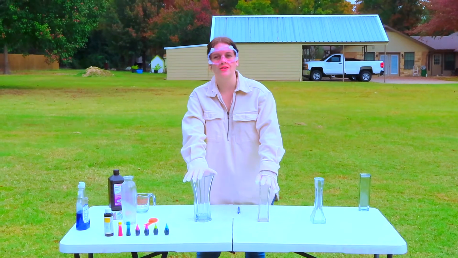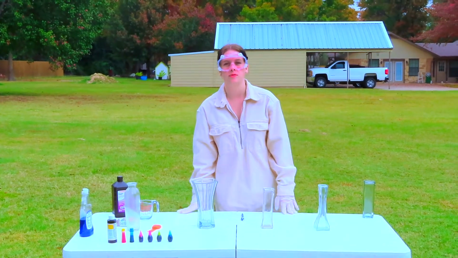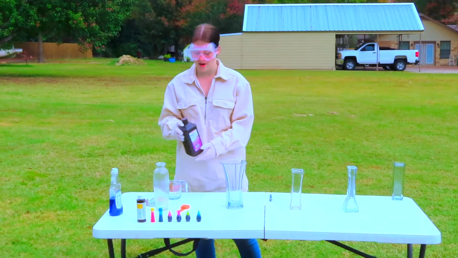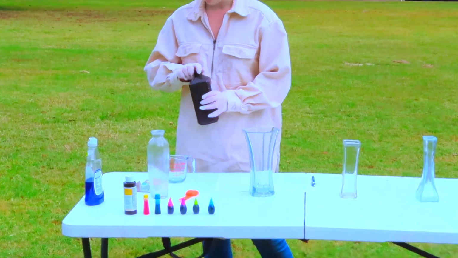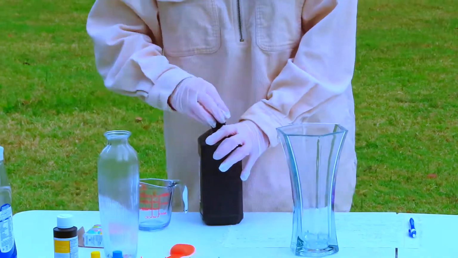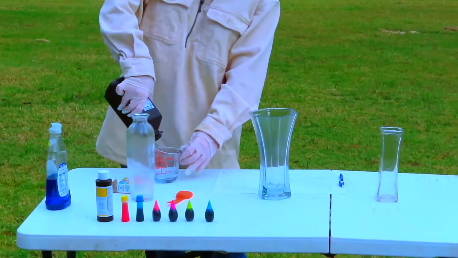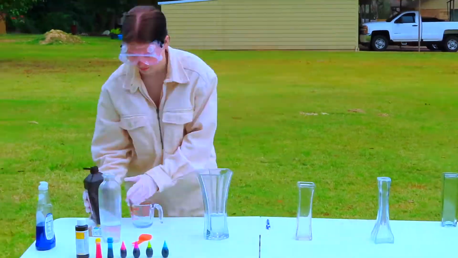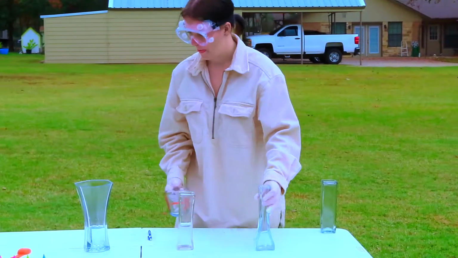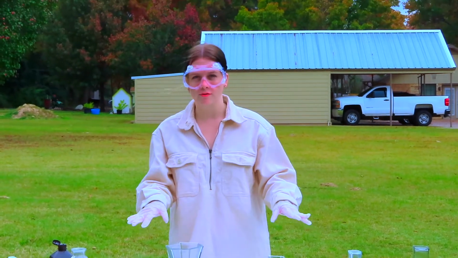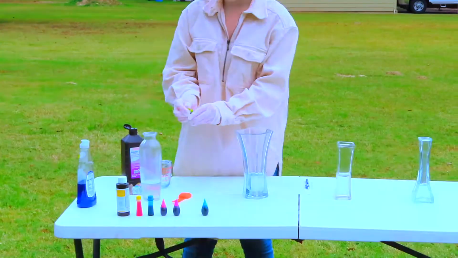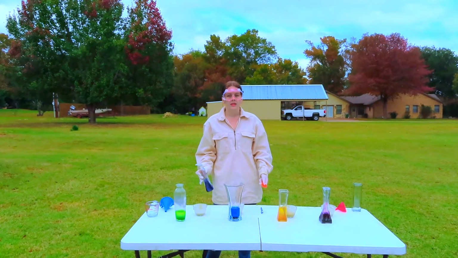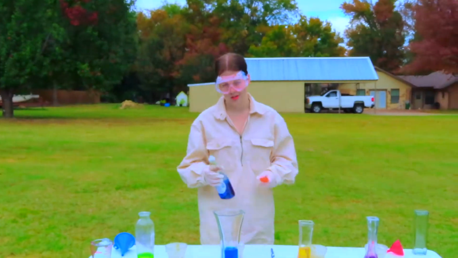Now I've got 4 glass containers in front of me where we will create this reaction 4 times with different colors. To start, let's put 1/2 a cup of hydrogen peroxide into each glass container. Alright, so next we're going to add about 10 drops of food coloring into each bottle. Alright, next we're going to add 15 milliliters of liquid dish soap into each container.